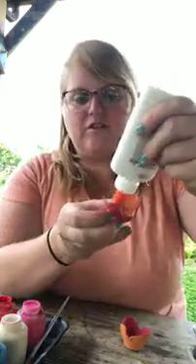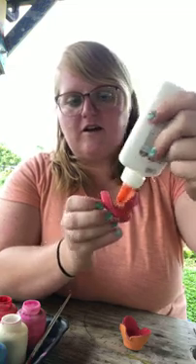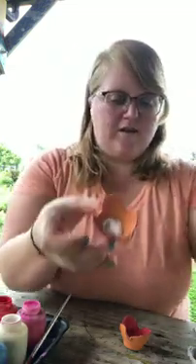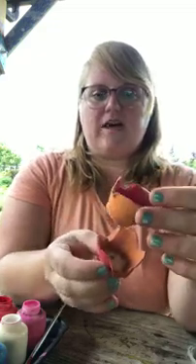So I'm going to put this just in the center. I'll show you. I put a pretty thick circle there because since these are uneven shapes, if you put too little, it won't exactly touch each other. Then I'm going to put my two flowers together, and I like to stick them together so that the petals kind of alternate. That way it looks a little more like a flower.